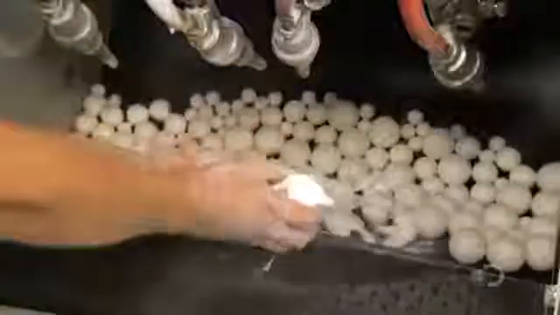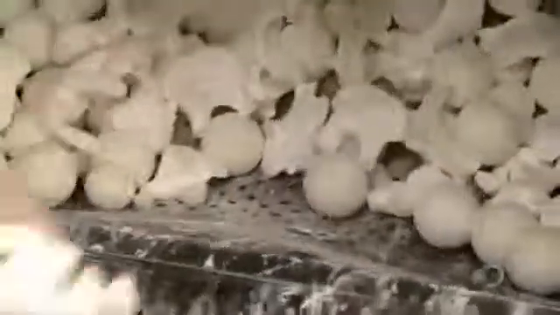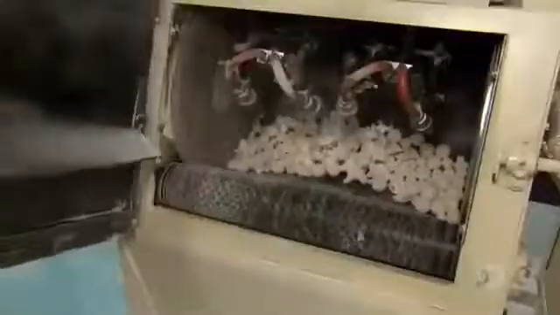Next, the templates go into a tumbler containing plastic balls and air jets. As the drum rotates for 20 minutes, the balls knock off and the air jets blow off most of the remaining powder. The templates exit the tumbler 90% clean.